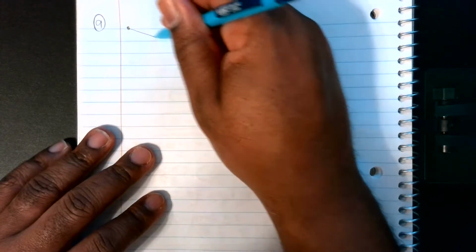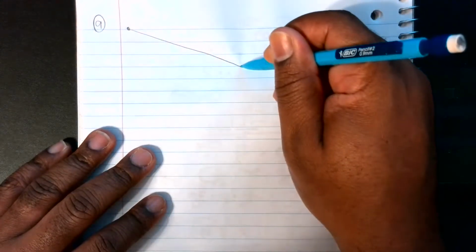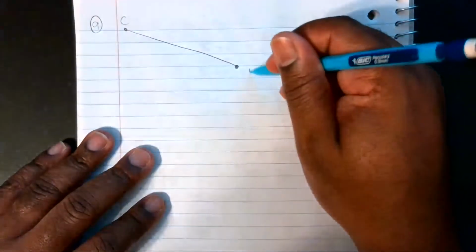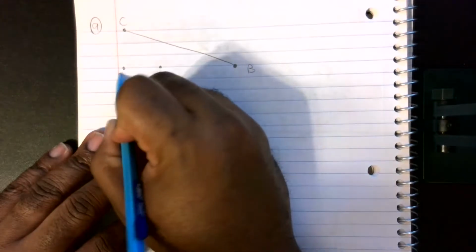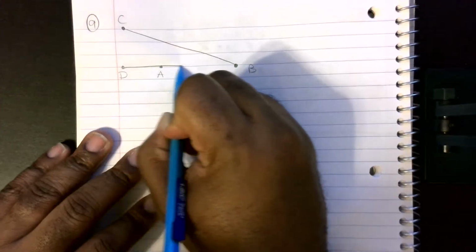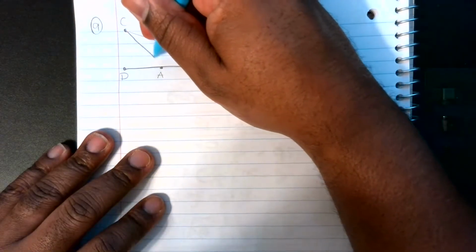All right. I'll leave off the mountain if that's all right with y'all. This is C, this is B, this is A, that's D. From A to C, and they're trying to build.